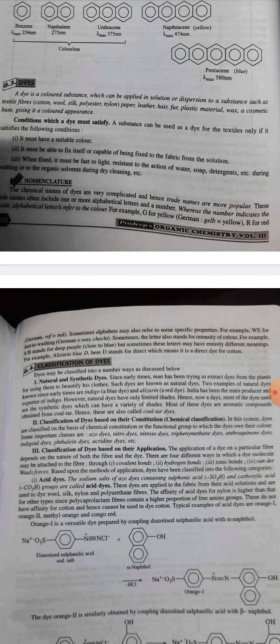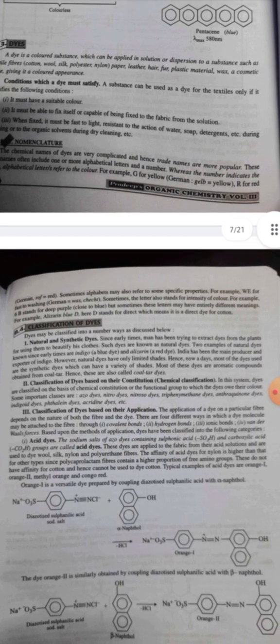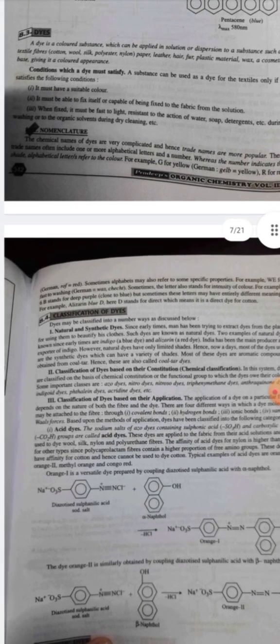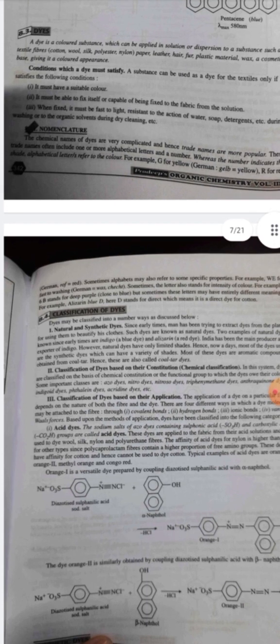Conditions which a dye must satisfy. A substance can be used as a dye for a textile only if it satisfies the following conditions. First, it must have a suitable color. Second, it must be able to fix itself, or be capable of being fixed, to a fabric from the solution. Third, when fixed it must be fast to light and resistant to the action of water, soap, detergent, etc. during washing, or to organic solvents during dry cleaning, etc.